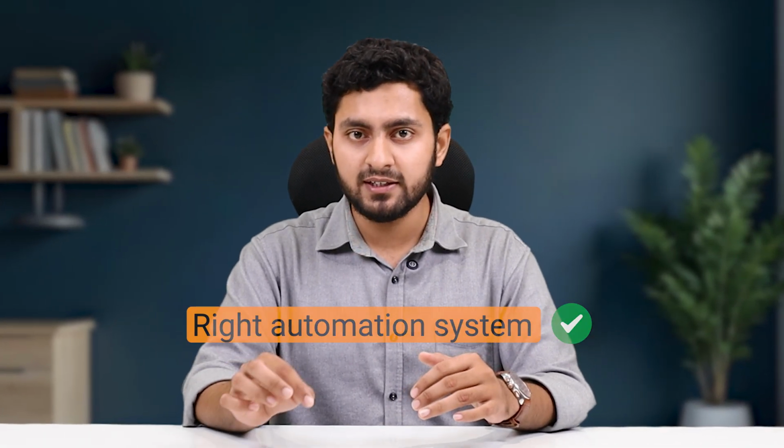And don't worry, you don't need coding or a very expensive software. With the right sales automation system in place, setting up automation is mostly just plug and play. So if you're interested to know more about a sales automation tool, we already have a video on it. So make sure to check that video out.